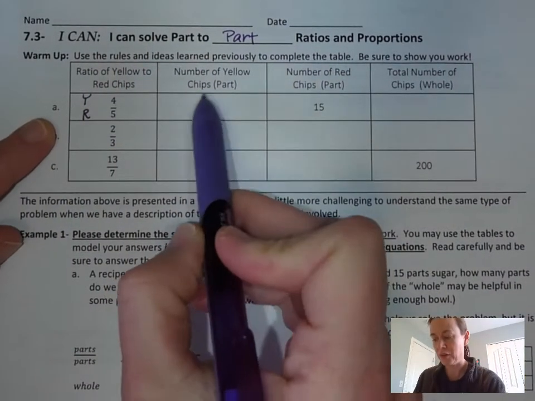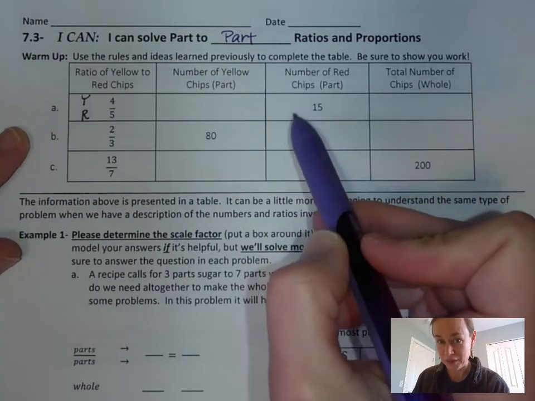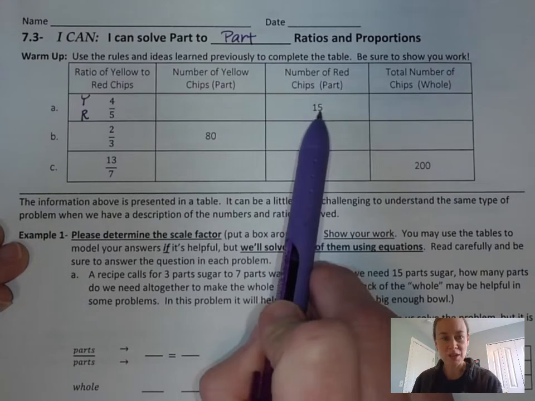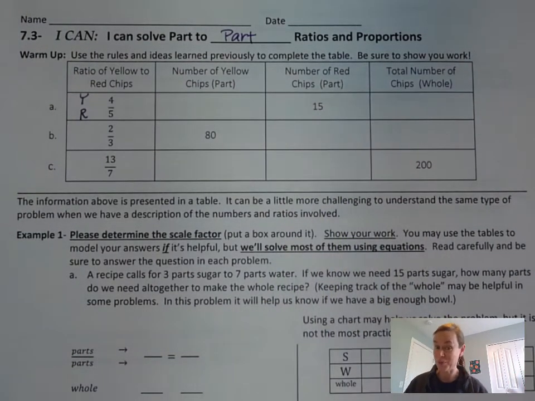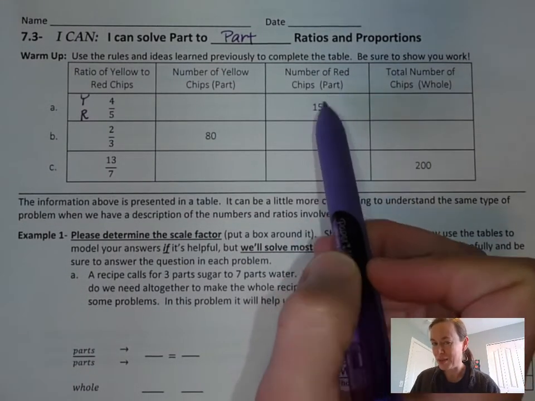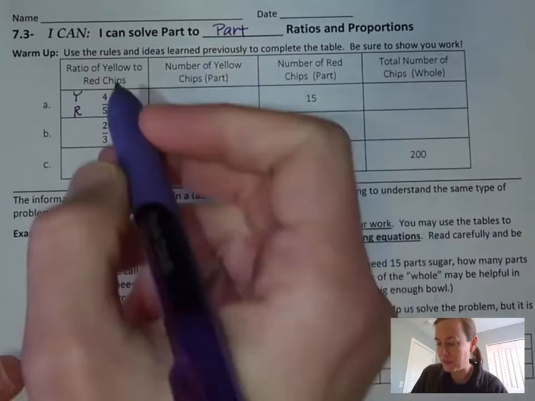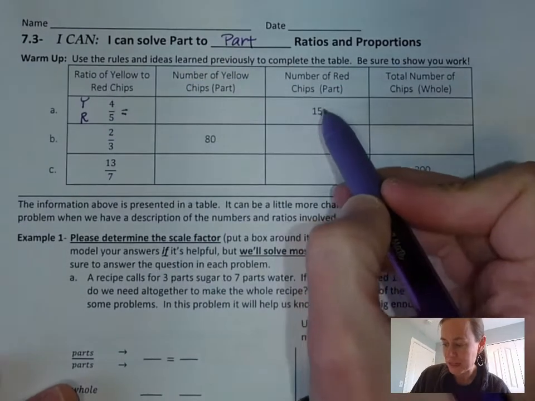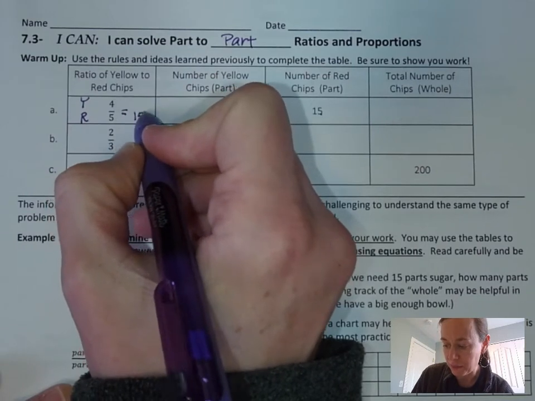And then in this box, we want to know the number of yellow chips if the number of red chips is 15. So this is what we know, that we have 15 red chips. We want to keep it all proportional, so let's set up a proportion. The 15 is the number of red chips. So where was red chips again? It looks like it was on the bottom. Okay, so let's set this up. 4 over 5 equals, and we know 15 is the red chips, so we're going to put 15 on the bottom because red is going on the bottom.